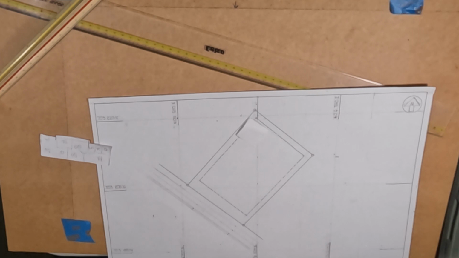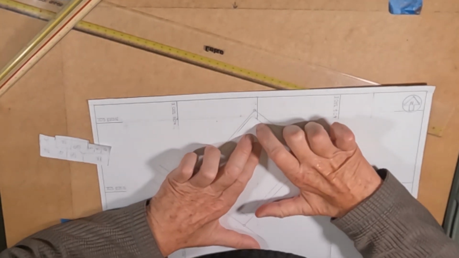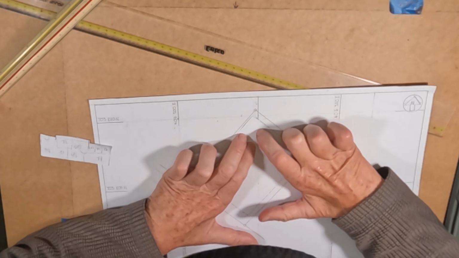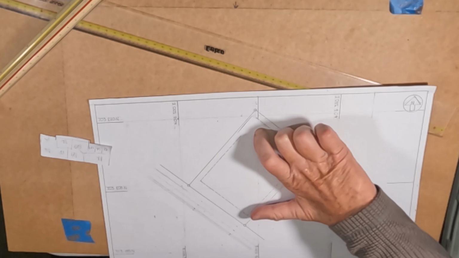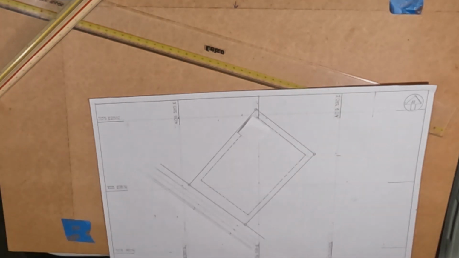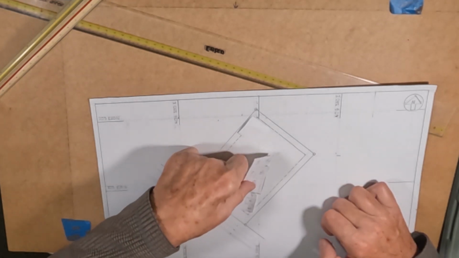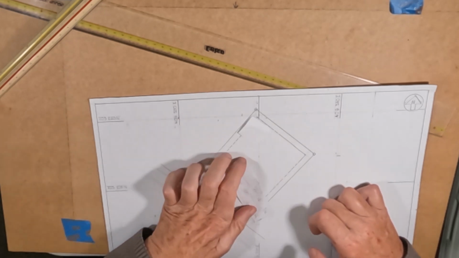We've got to know just where that side boundary is. So that's where my garage would go. And then the house, so I've got the house here.